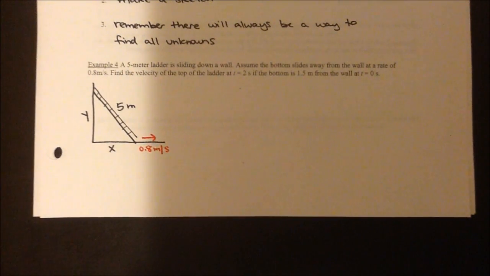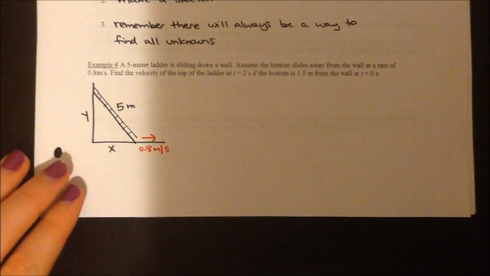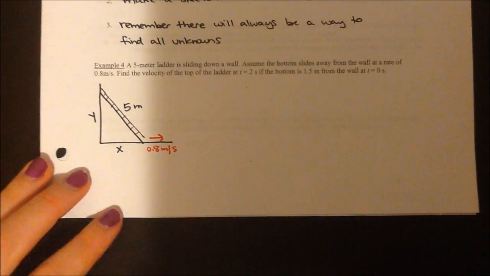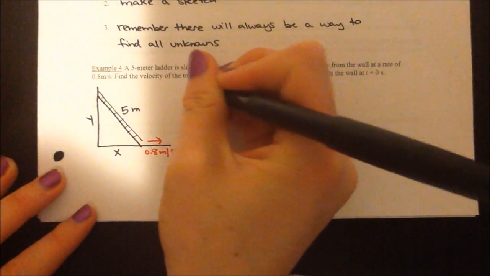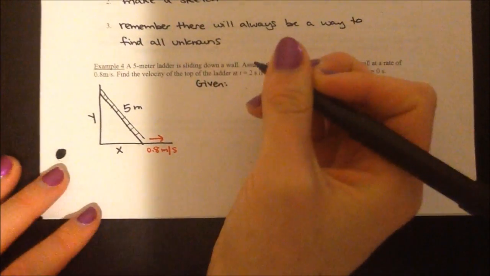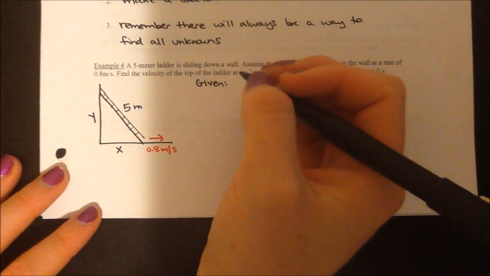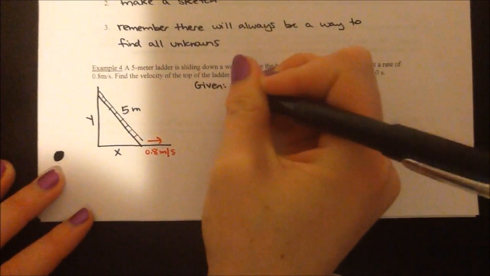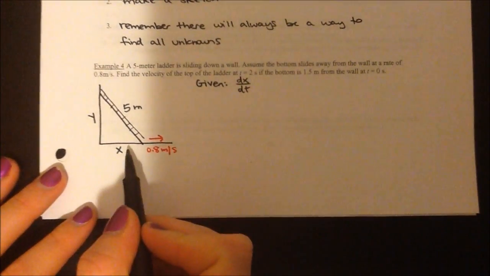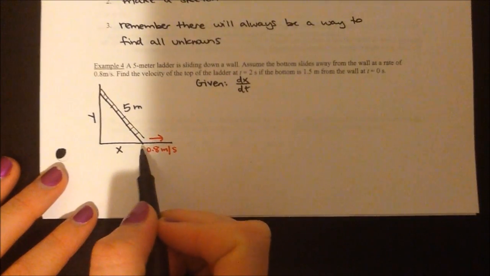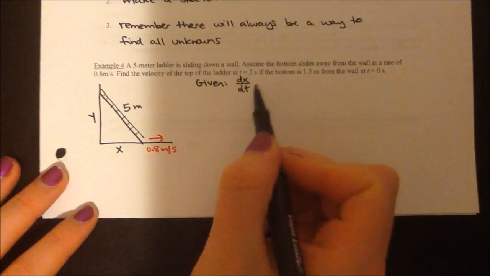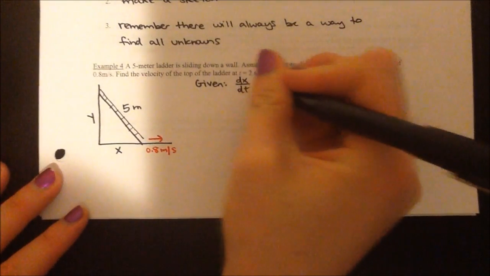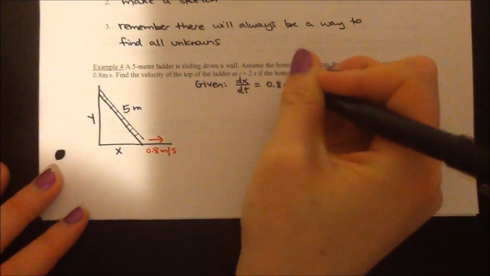All right, so let's set up. Remember, we've always got our given information, what we need, and then an equation. Okay, so here is what we are given. What we're given is that dx by dt is 0.8. X is this distance right here, and so the distance is increasing at a rate of 0.8 meters per second, so that's dx by dt. So this is 0.8 meters per second.